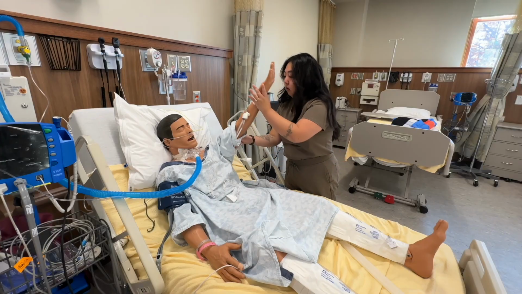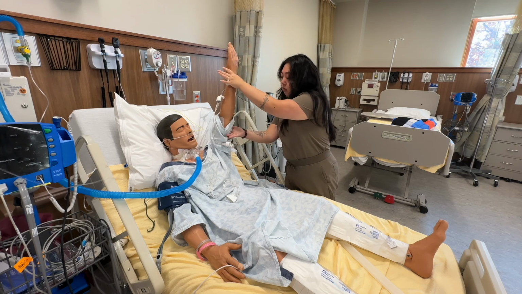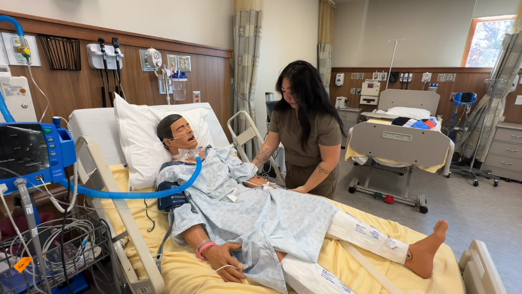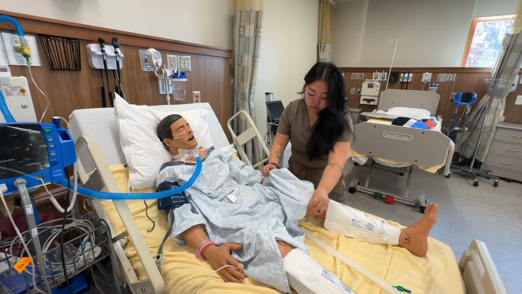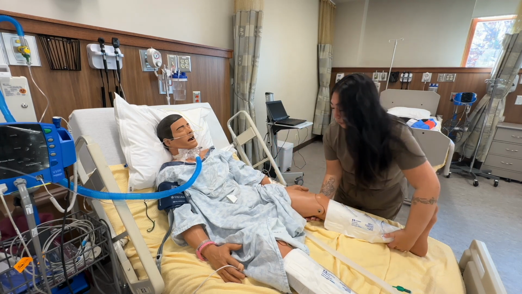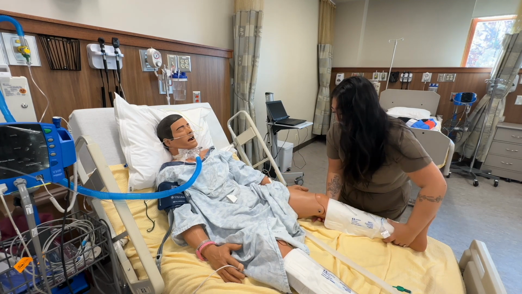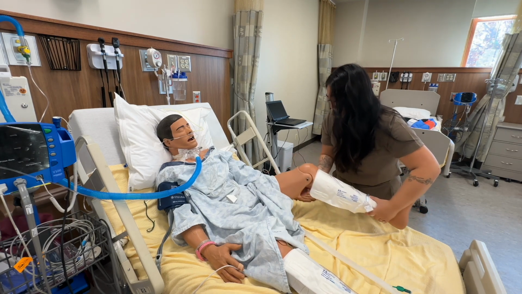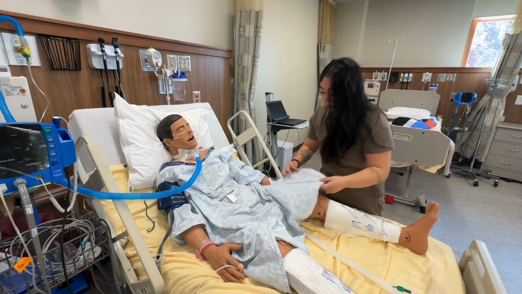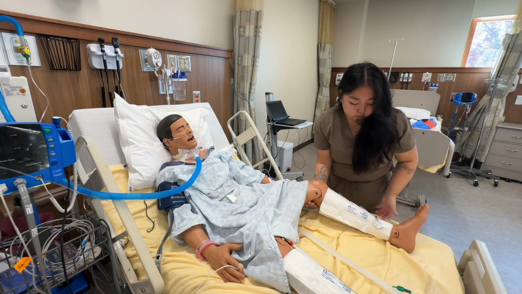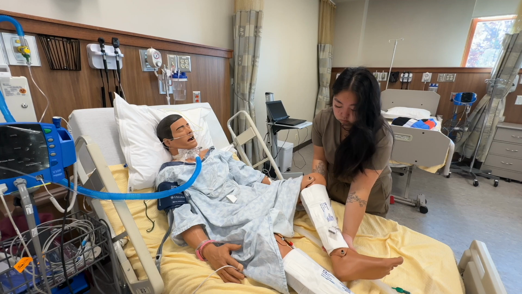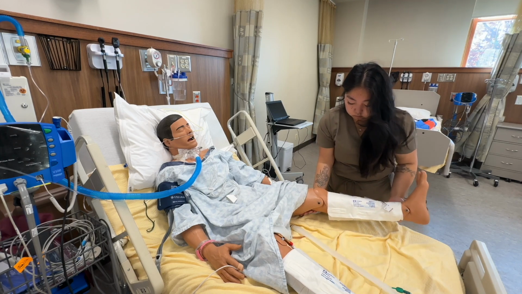Active assisted range of motion and passive range of motion are essential techniques used in the ICU for maintaining joint mobility and preventing complications like contractures or stiffness, especially when patients are bedridden. However, when the patient has lines, drains, and tubes in place, certain movements and positions may be contraindicated due to the risk of dislodging or damaging medical devices.